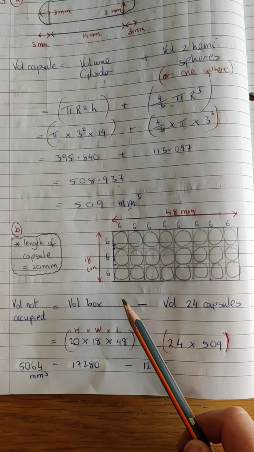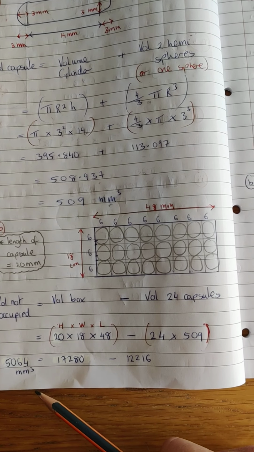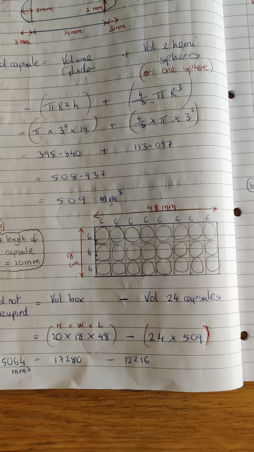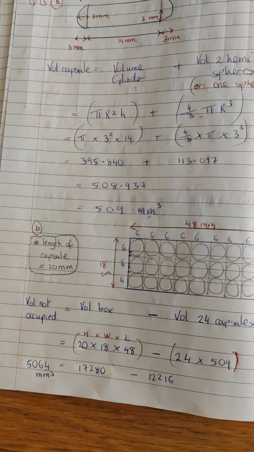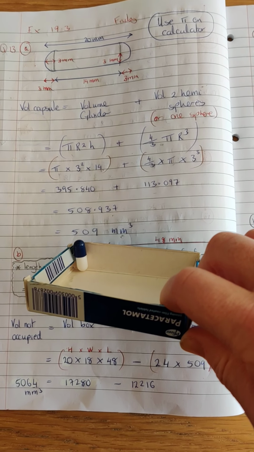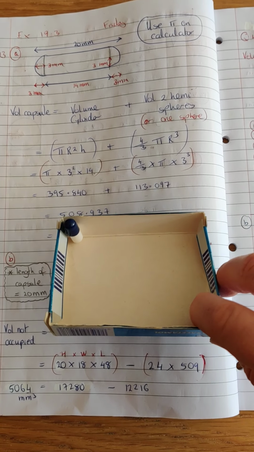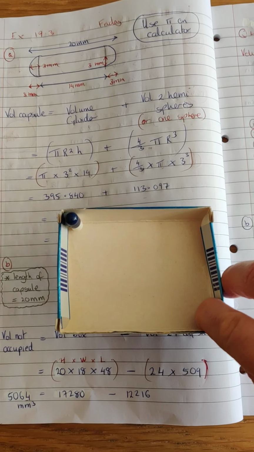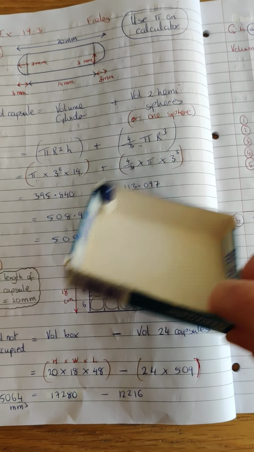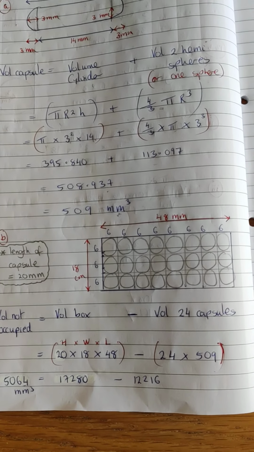Okay, part B. The capsules are put into a box, and there are 24 capsules in the box. Okay, so excuse my make and do here. This is what it looks like. The capsules go into the box like that. Remember now that the diameter of each capsule is 6 millimeters. Okay, and I'm going to use that here.